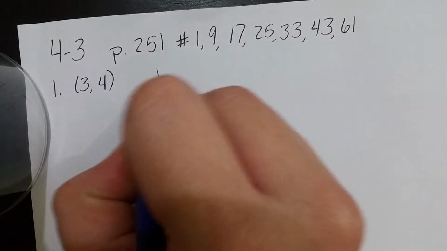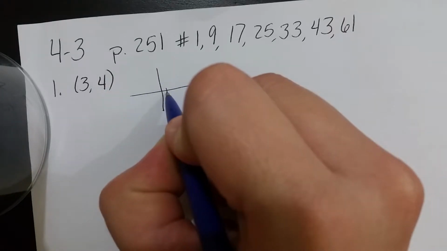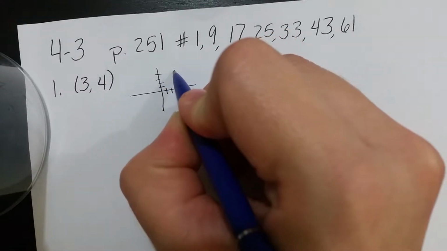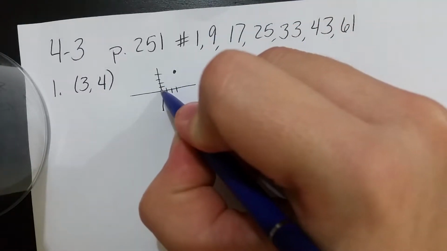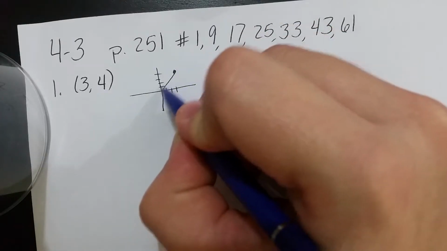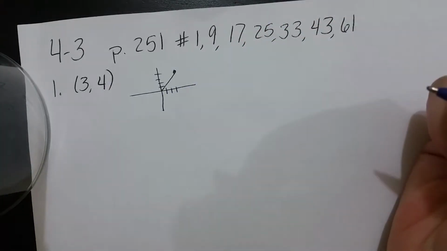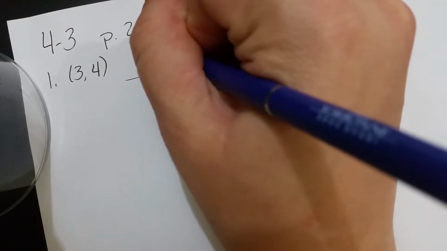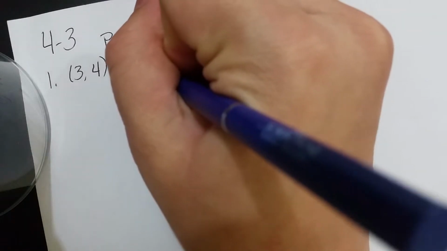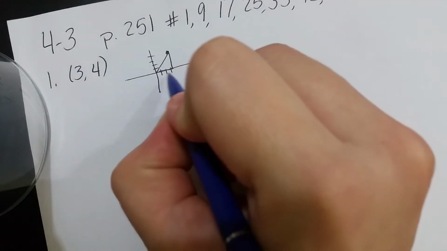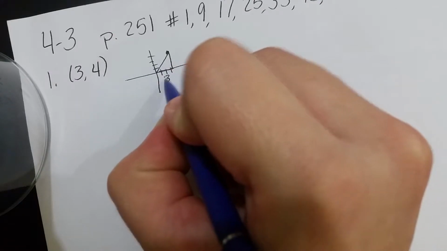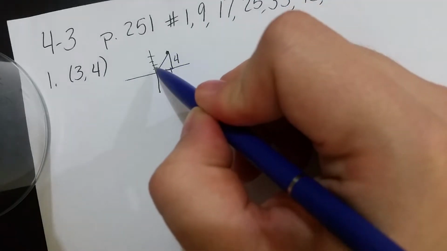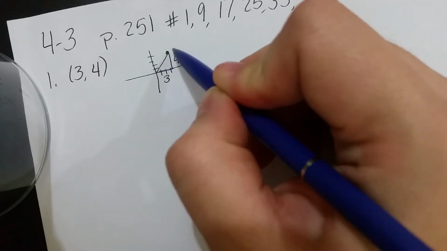So basically the idea here is that you're going to plot the point 3, 4. And you're just going to draw a line from the origin to it. Basically that's your angle, and what you're going to do then is make it a complete triangle. So in this case your x value is going to be 3, your y value is going to be 4, and you need to find what is the radius, also known as the hypotenuse.